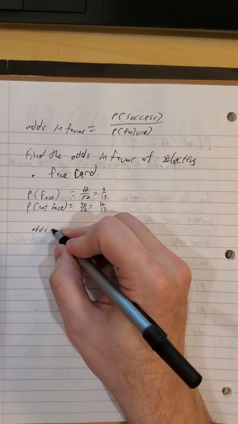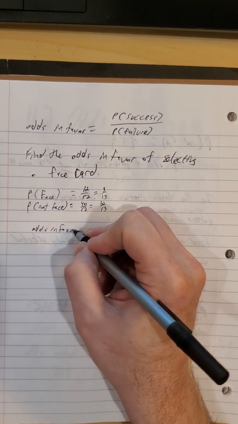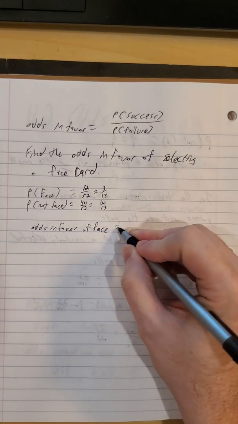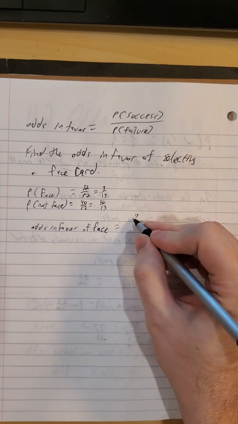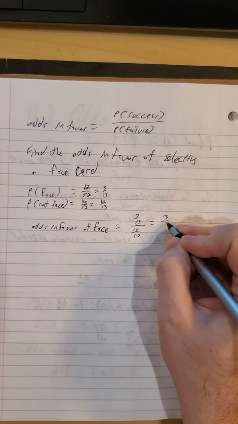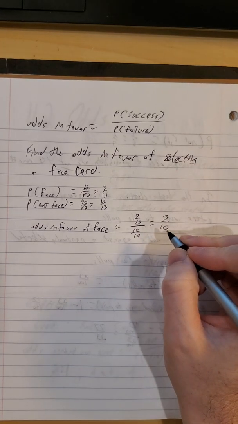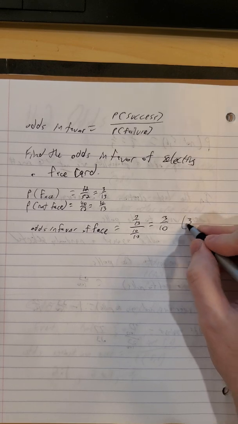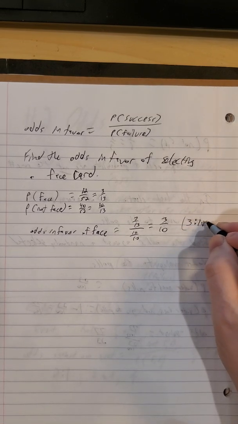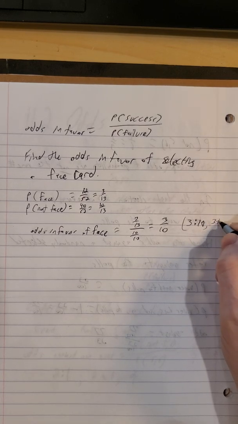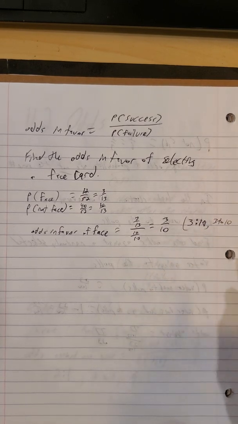So the odds in favor of randomly selecting a face card are 3/13 to 10/13, which will simplify to 3 to 10. Remember, we can also write that using a colon or using the printed word to.